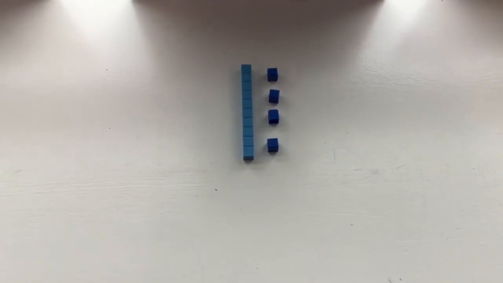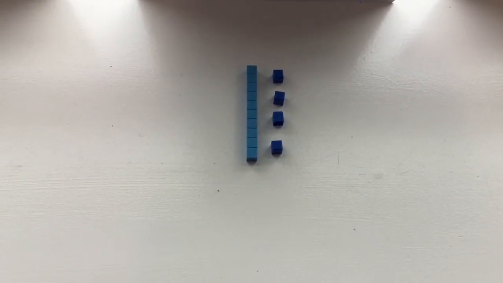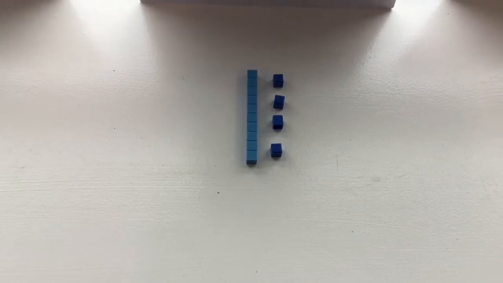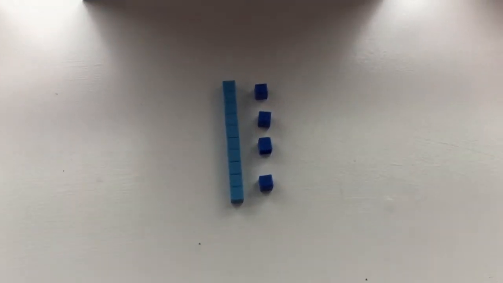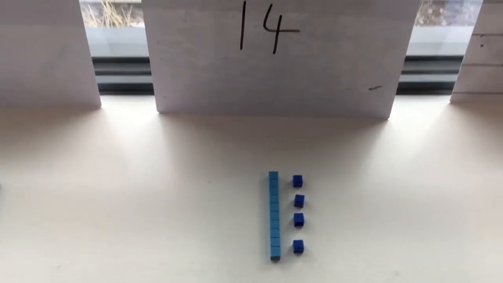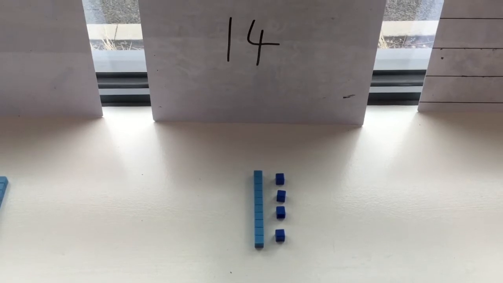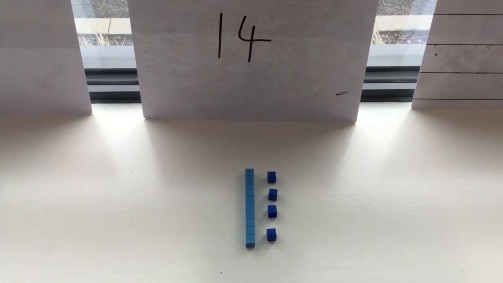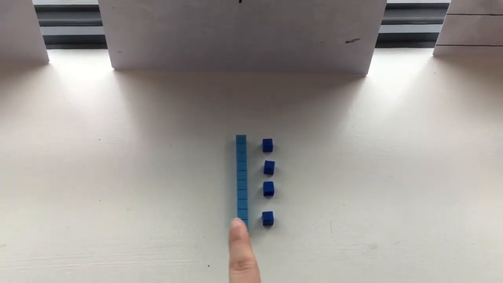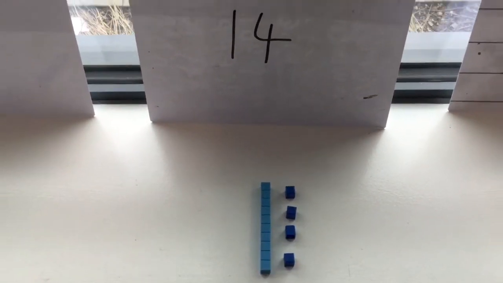How many can you see here using our base 10? Okay, here we have 14. We have 1 ten and 4 ones, and you should have been able to count on to find your answer here. 10, 11, 12, 13, 14.